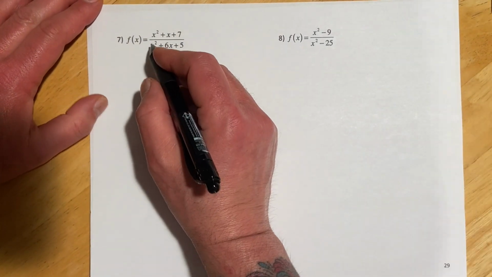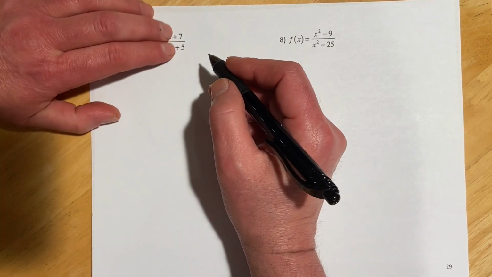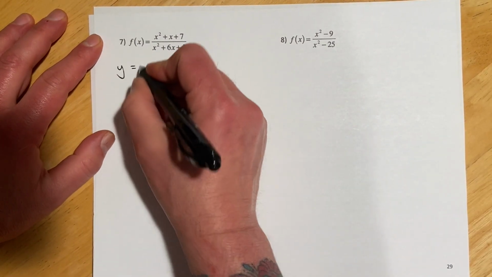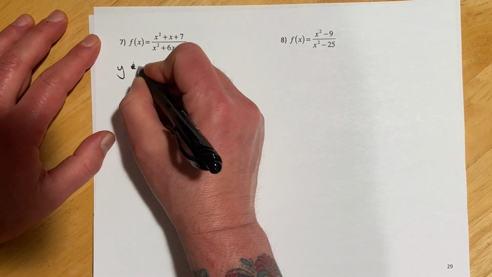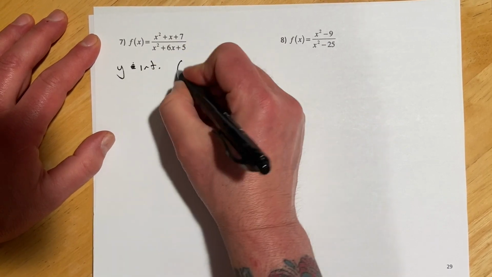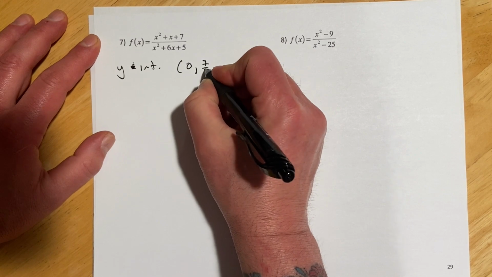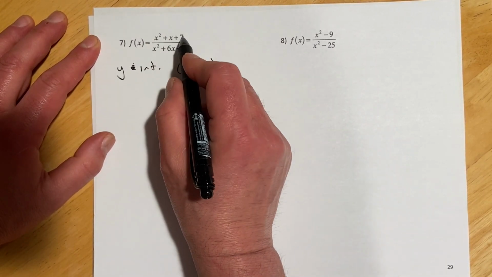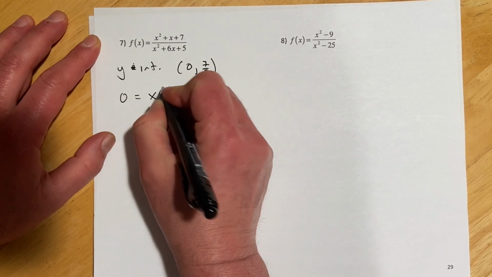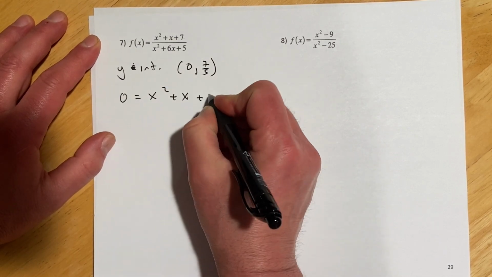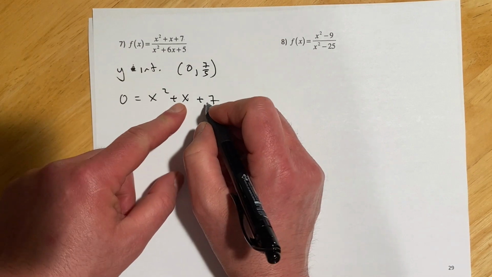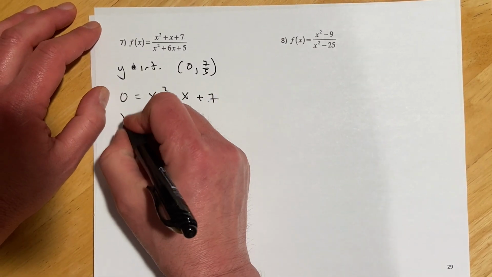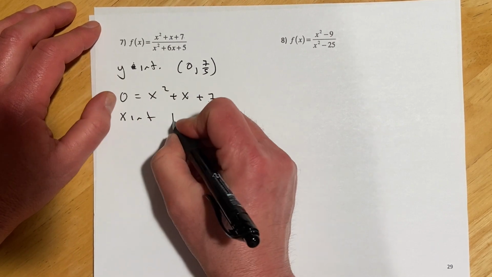Okay, so for this one, if I let all those x's equal 0, you can kind of see the 7/5 on the end. So for the y-intercept, when x is 0, y is 7/5. And then if I let this numerator equal 0, there is nothing that multiplies to be positive 7 and can add to be positive 1. That is not possible. And so in this case, the x-intercepts do not exist.